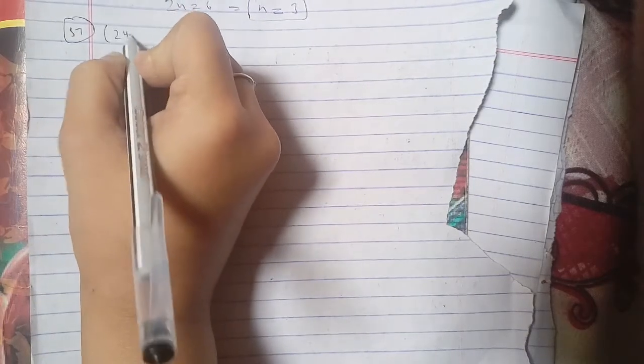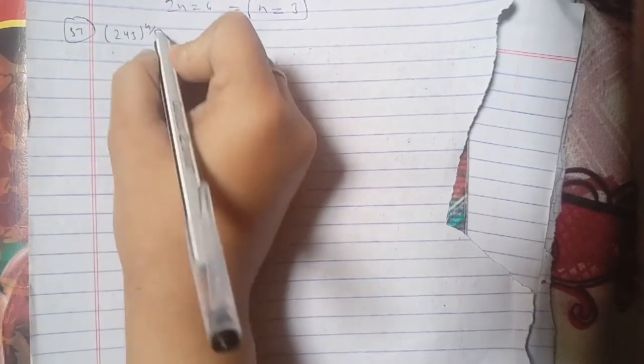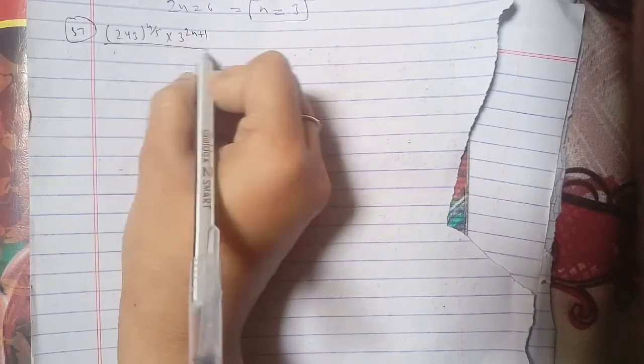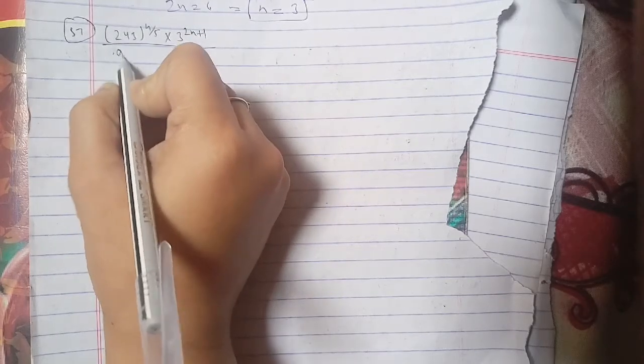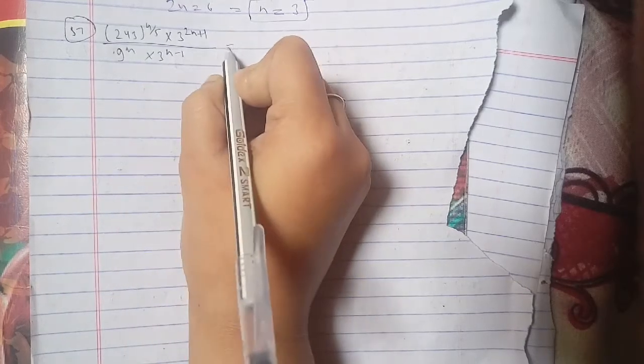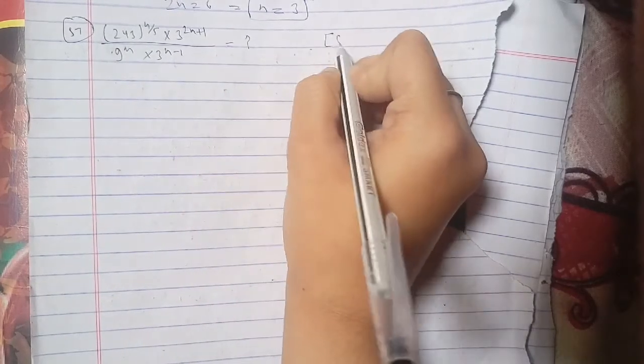(243)^(n/5) × 3^(2n+1) upon 9^n × 3^(n-1) is equal to what? This has been asked in an SSC examination paper. The options for the same are 1, 3, 9, and 3^n.